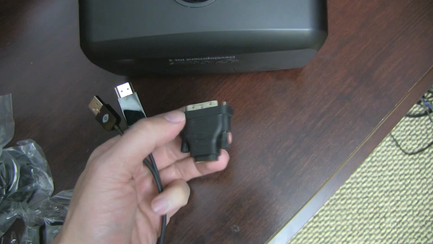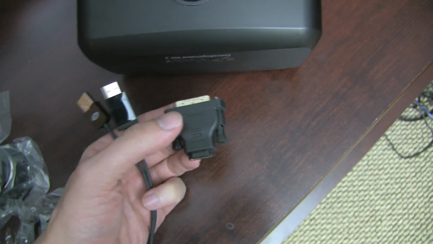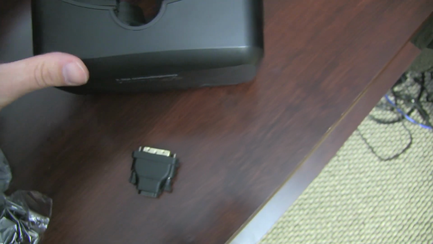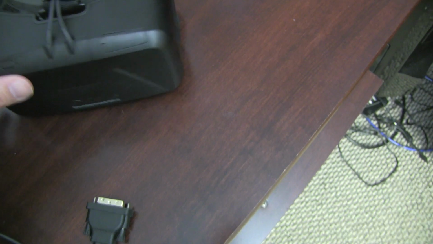A couple of questions I had in the last video: what if you don't have either one of those? I would suggest saving your money and not buying the Oculus Rift, and maybe updating your PC first. But I don't see any reason why it wouldn't work if you had another adapter. I can't say that for certain, but maybe you want to think about hooking those up.